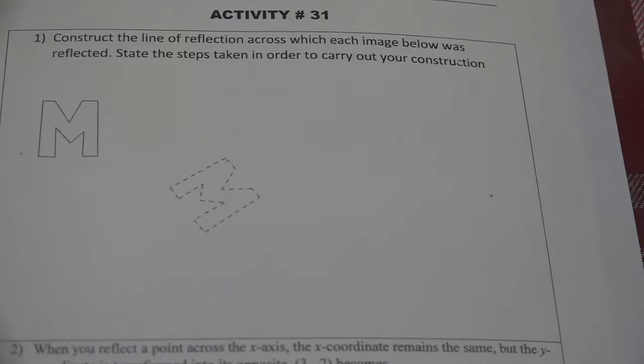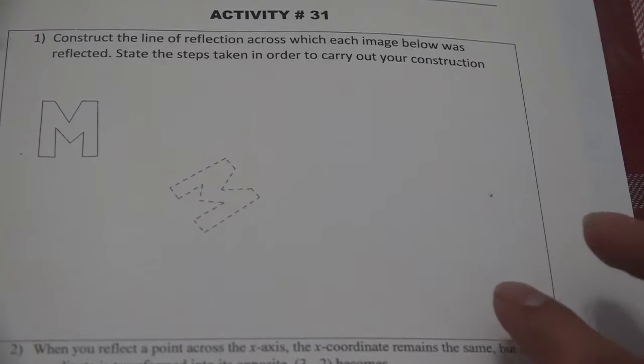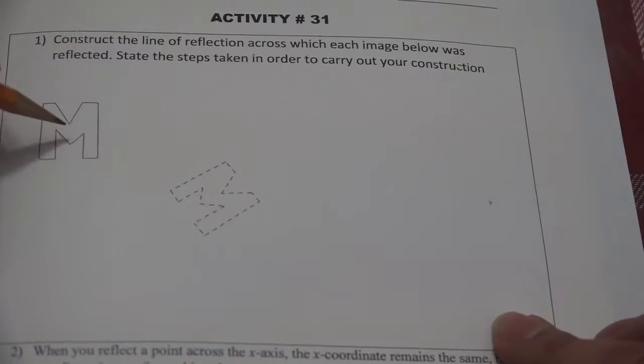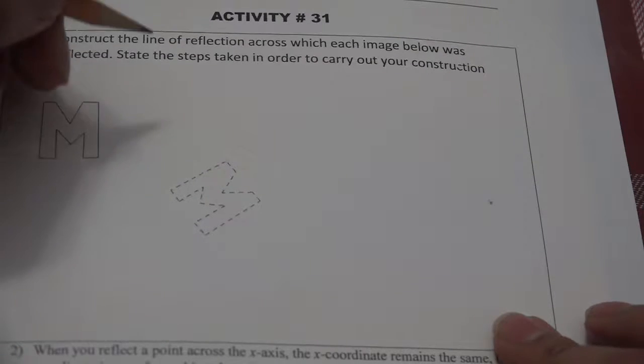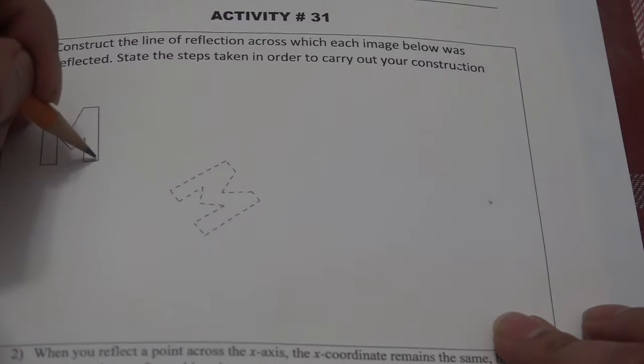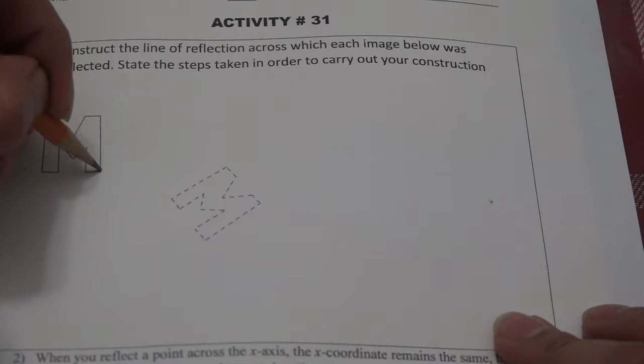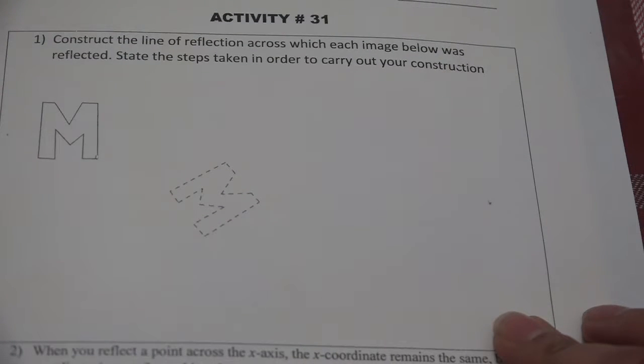find a point on your pre-image. Your pre-image is the solid line right here. Okay, so let's say this point. Okay, now this point is going to be rotated.